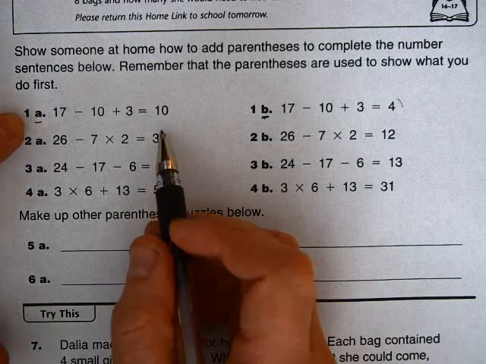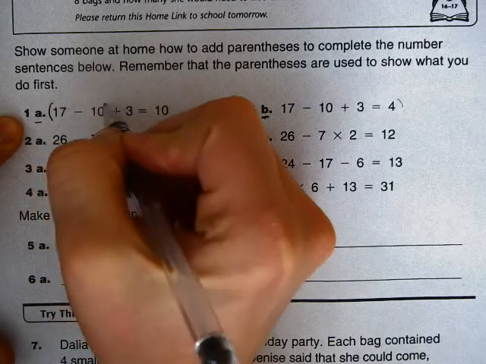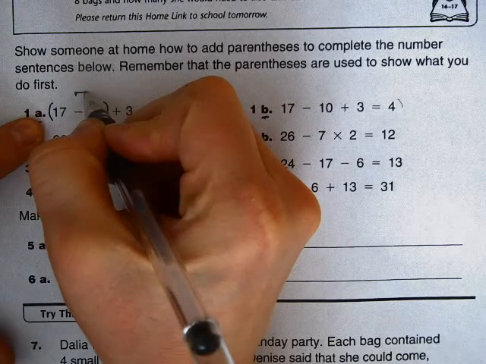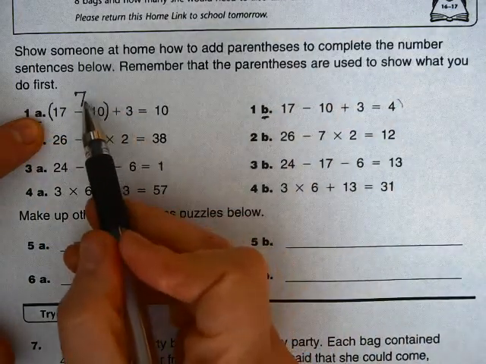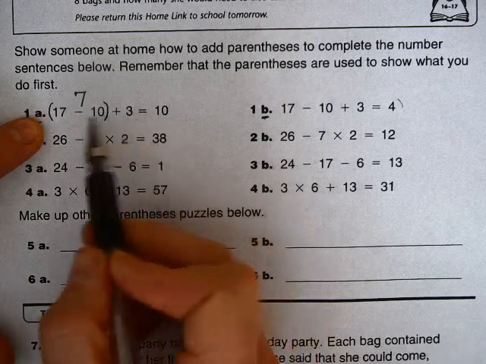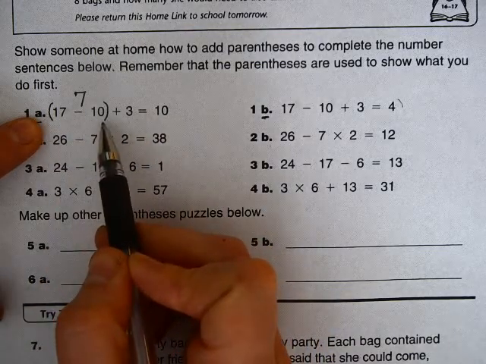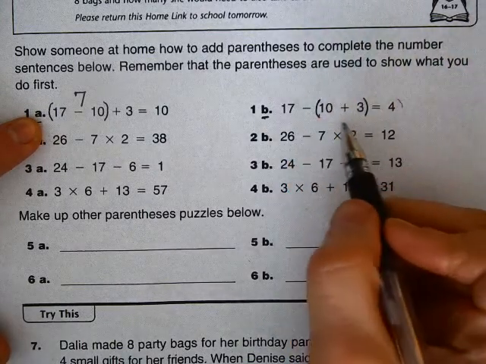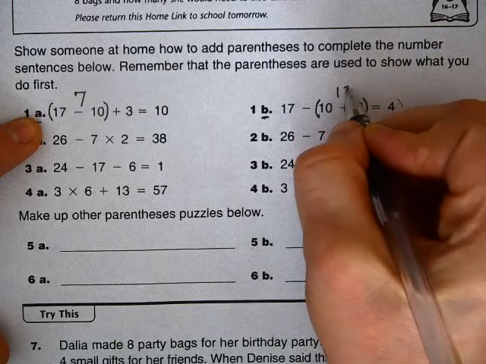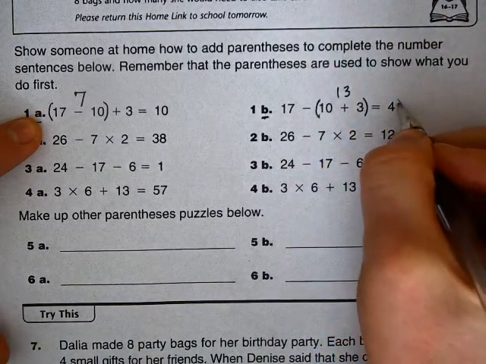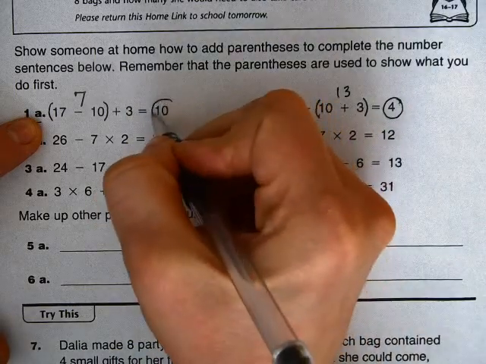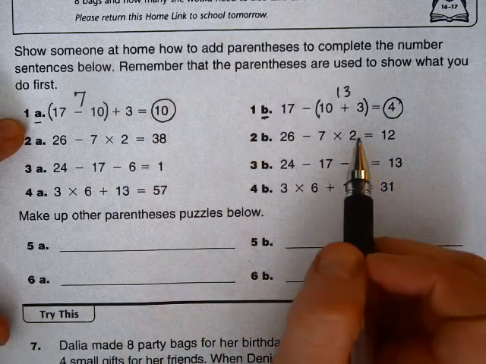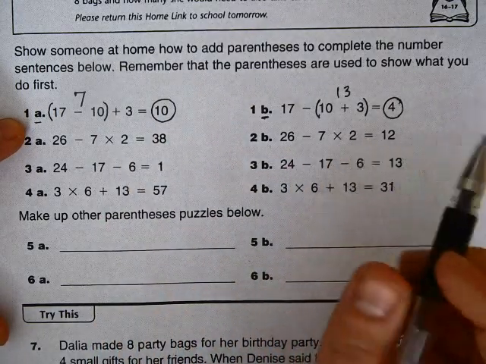So, for this one, I know that if I put parentheses around 17 minus 10, my answer is going to be 7, because that's the one I would do first. Then I know that 7 plus 3 equals 10. So I've put the parentheses in the correct spot here. For this one, the parentheses will go here, because I'm going to say 10 plus 3 equals 13, and 17 minus 13 equals 4. So I have to make sure I get the correct answer by where I put the parentheses. So it's actually our answers that are our hints to where the parentheses go in these problems.